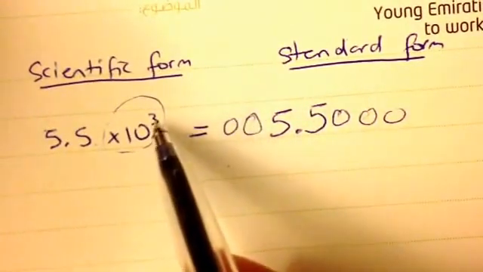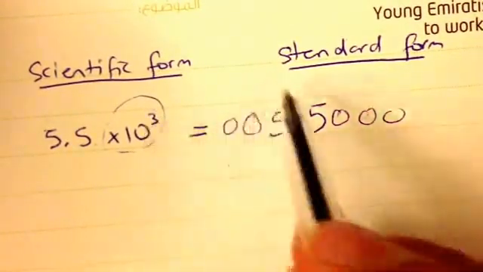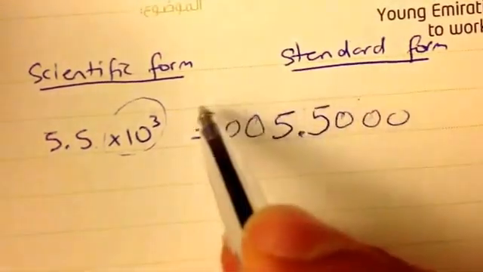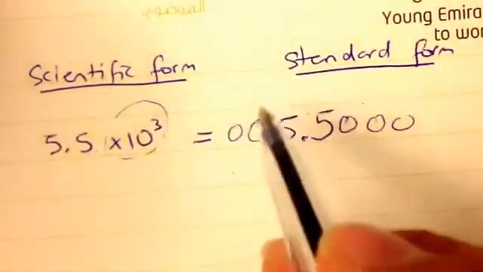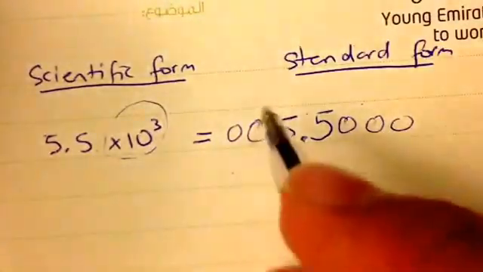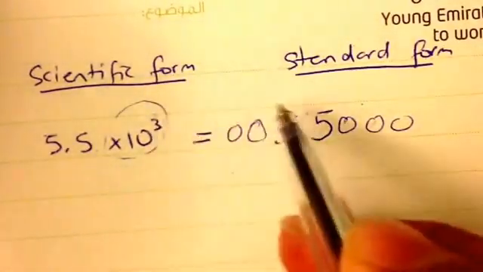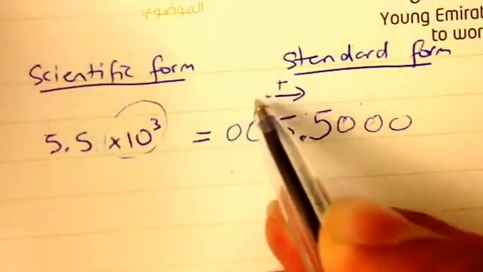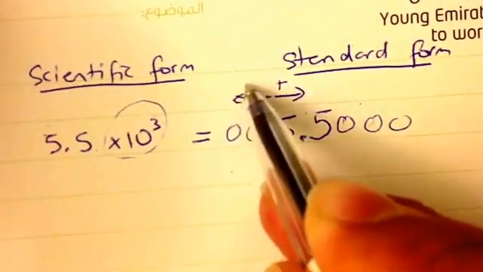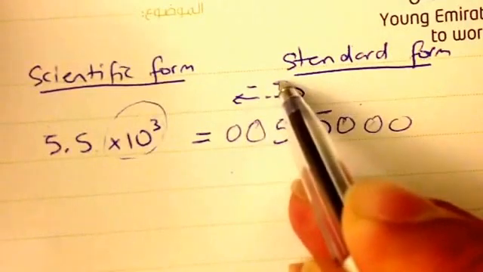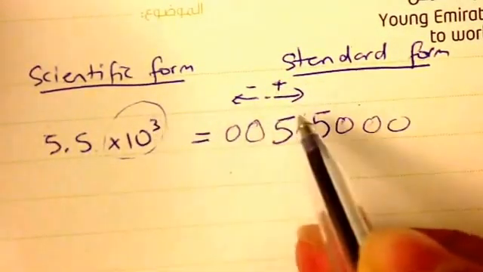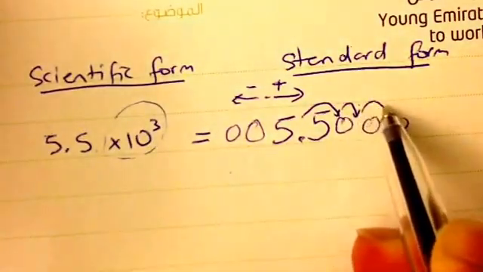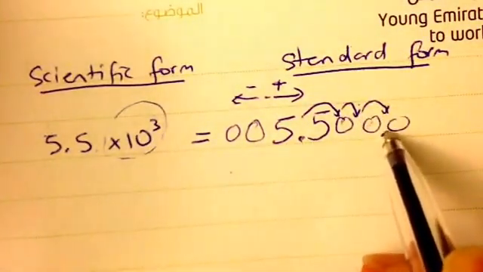And then we move the dot 3 places to the right, because remember, normally with a positive number we move right, and with a negative number, if it was -3, we move left. So we move this one 3 places to the right: 1, 2, 3. And there's our new dot.